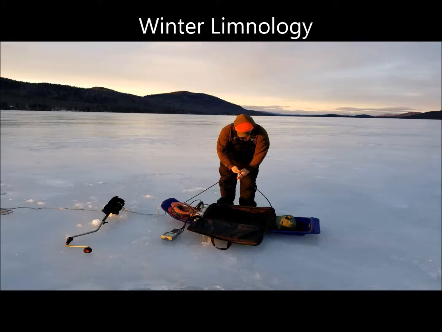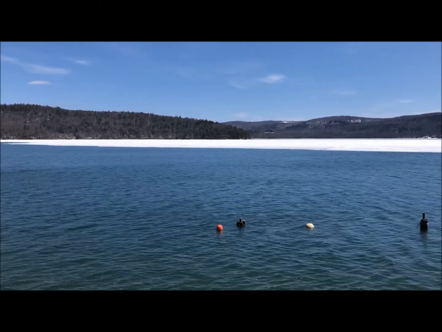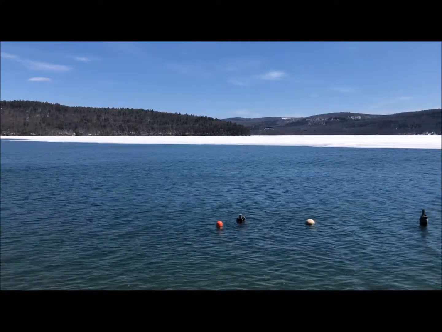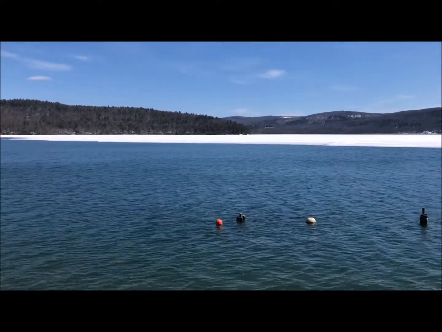Winter limnology refers to the period of time that ice cover is present on the surface of a lake. Besides the incredible beauty that accompanies a lake with ice cover, winter limnology is important for many reasons.